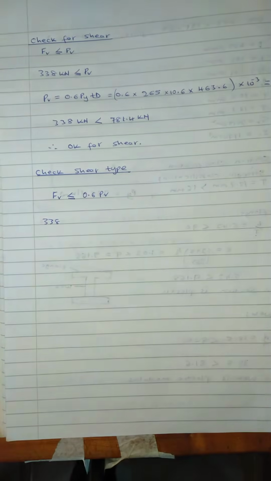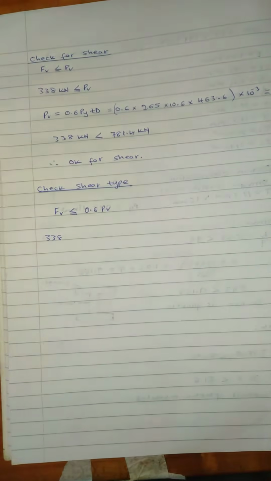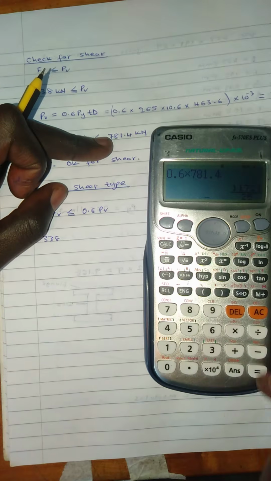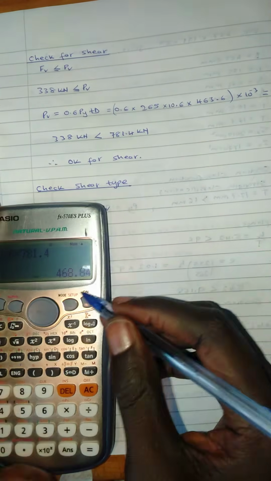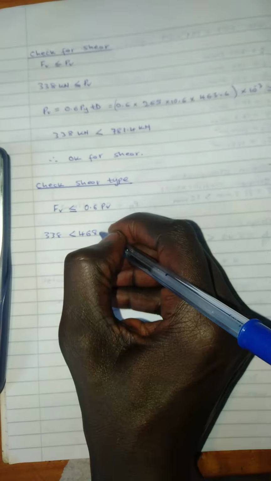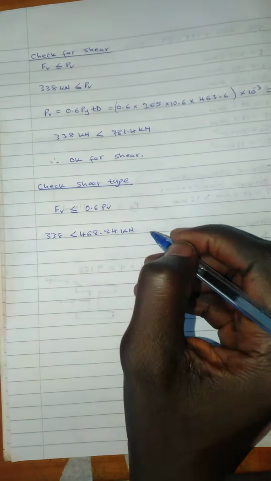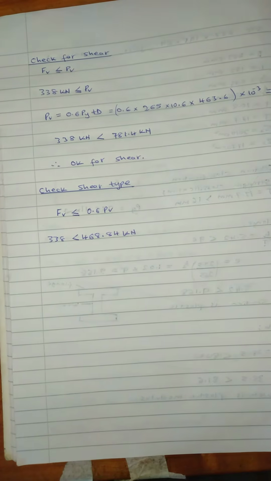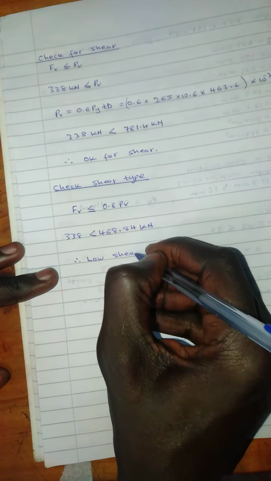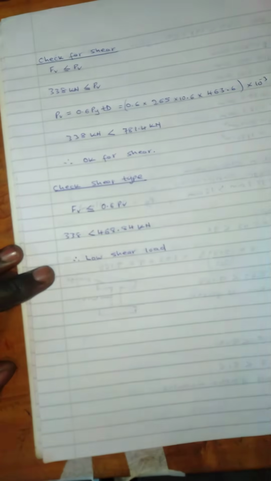The shear force is 338. 0.6 times PV, 781.4, gives us 468.84 kilonewtons, which is greater than the shear force. This means that it is a low shear load.